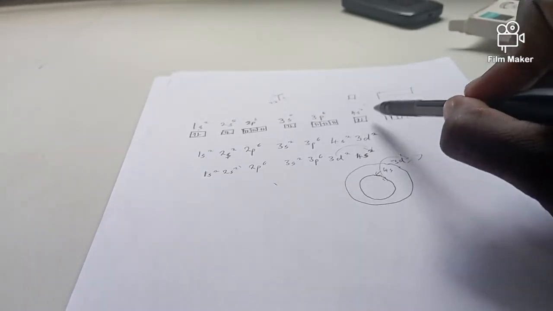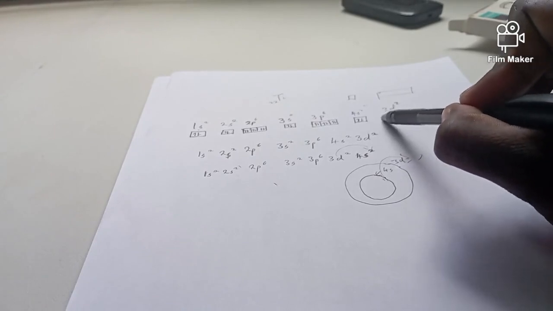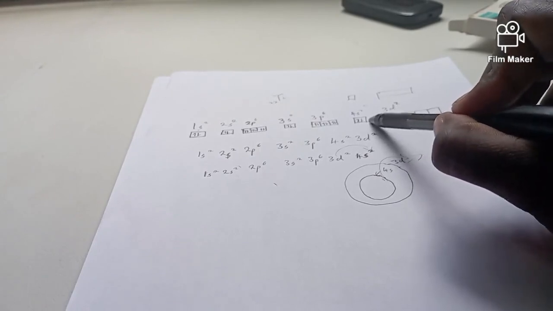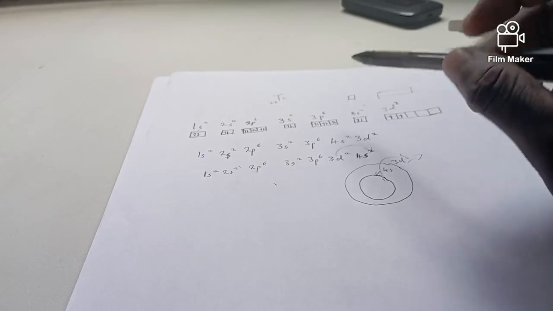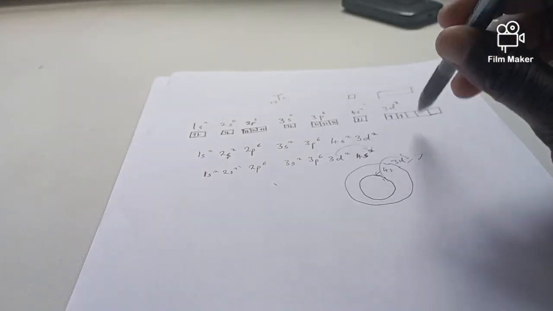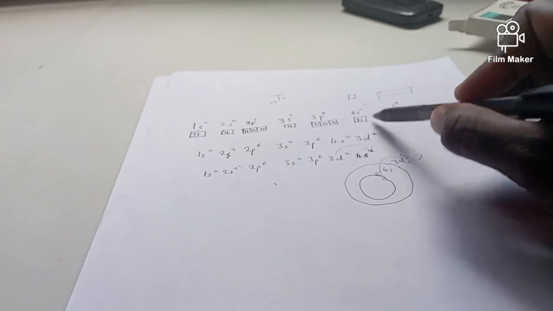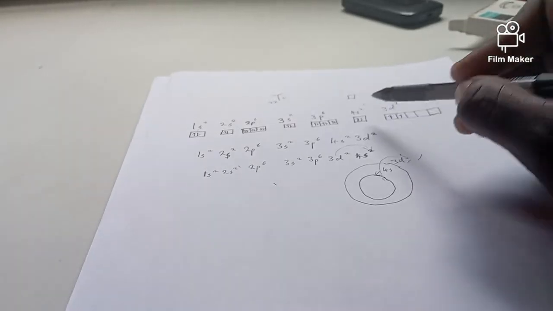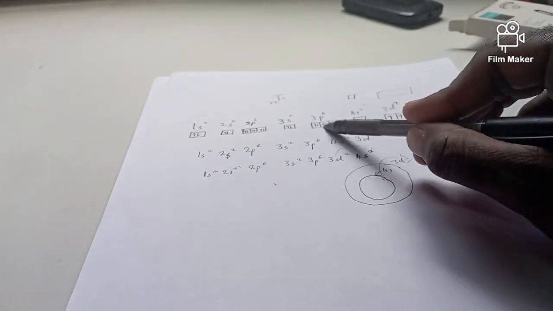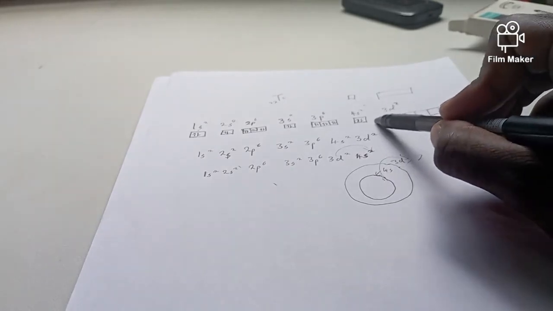Now, these two sub-levels have a small difference in energy. Therefore, they tend to act as one shell, especially in chemical reactions, which is why the 3d is able to repel the 4s, because the difference in energy is small.